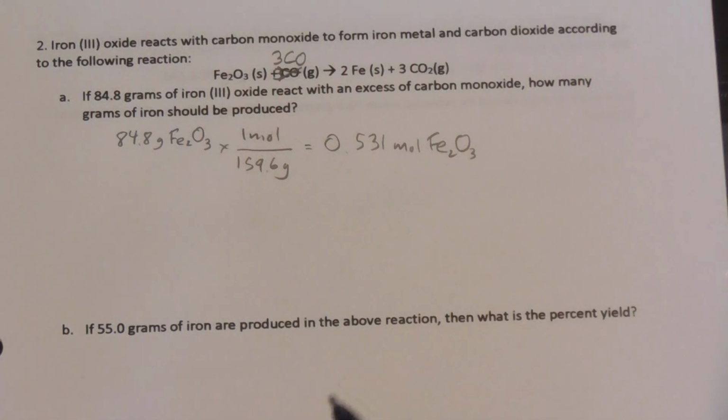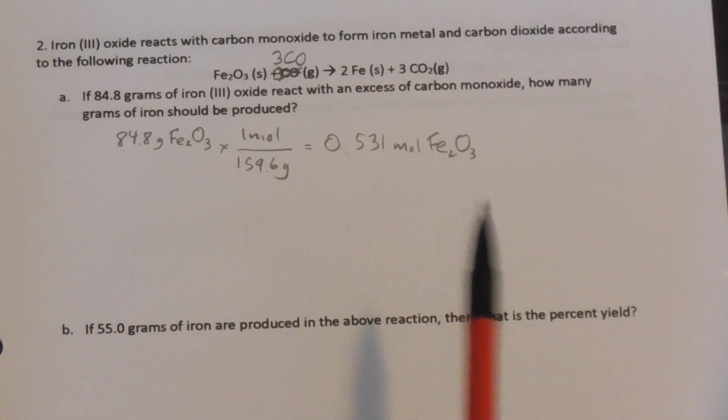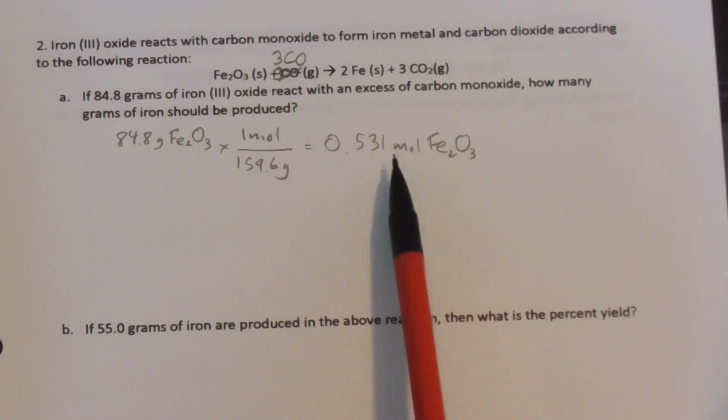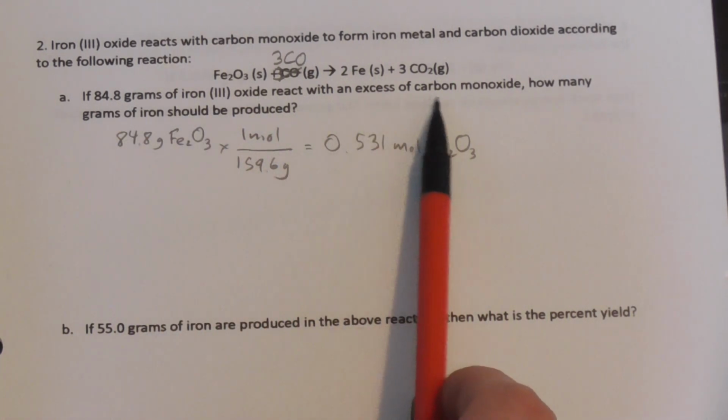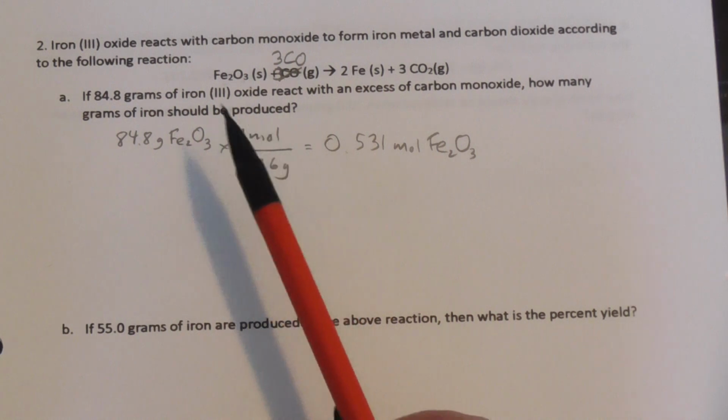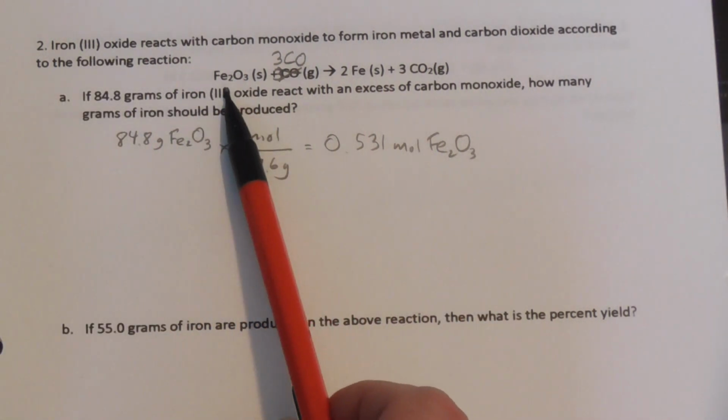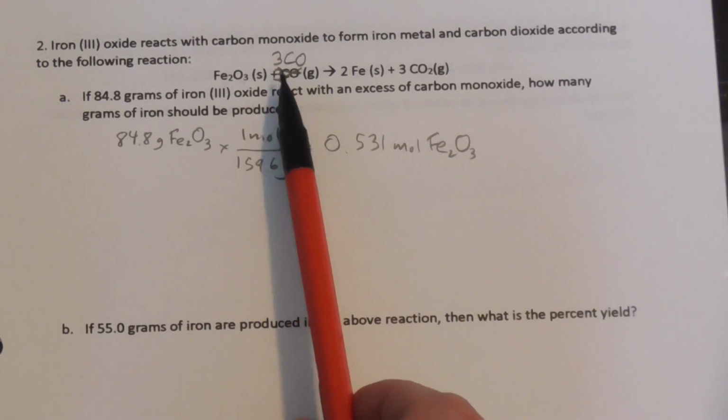Now, I don't have to calculate which is the limiting reactant here. I have this quantity that's going to run out because I have an excess of carbon monoxide. Now, if I looked at my mole ratio, for 1 mole of this, I need 3 moles of this.